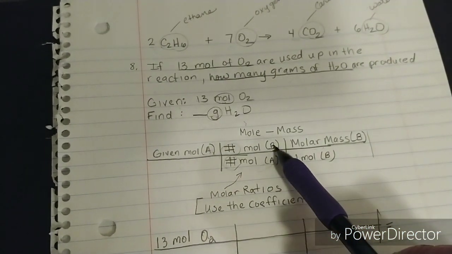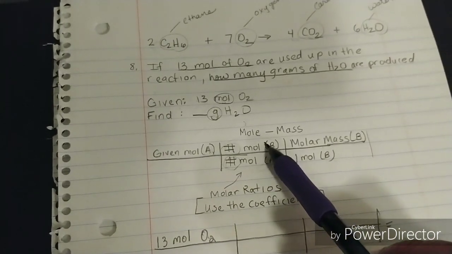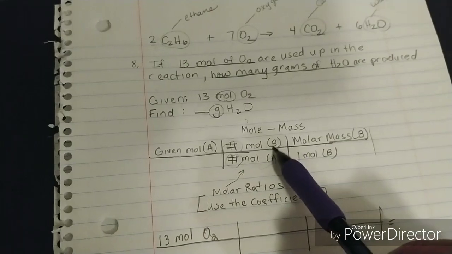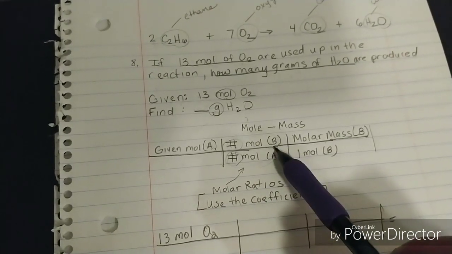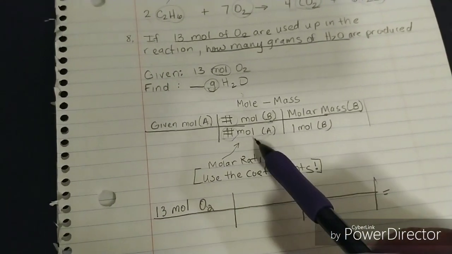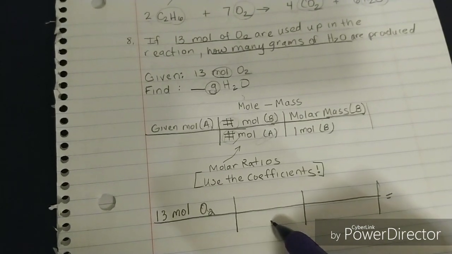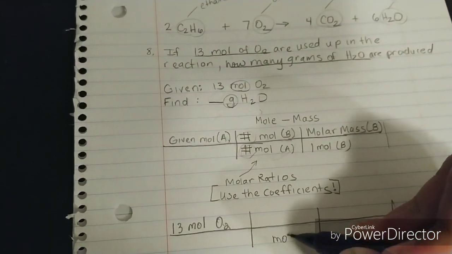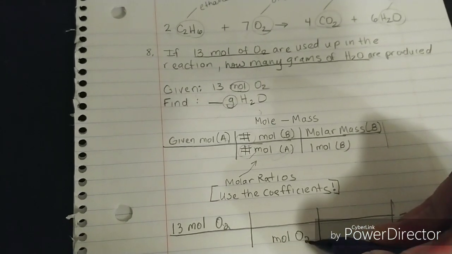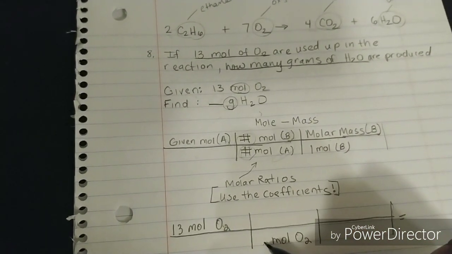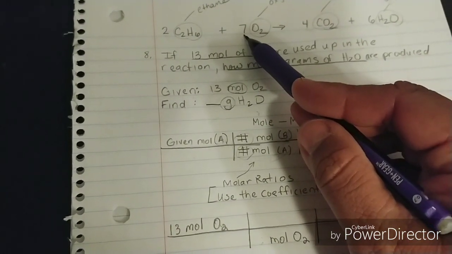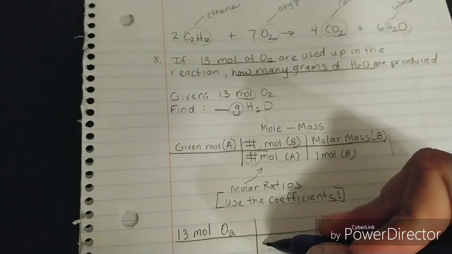So those are the ones we're using here, according to what compound, element, or for that matter any substance that we're using for these. Okay, so this is a certain number of moles of A. So we know A is O2. So something moles of O2. Okay, that number is going to be the coefficient that's here in the balanced equation. So it's going to be a 7.